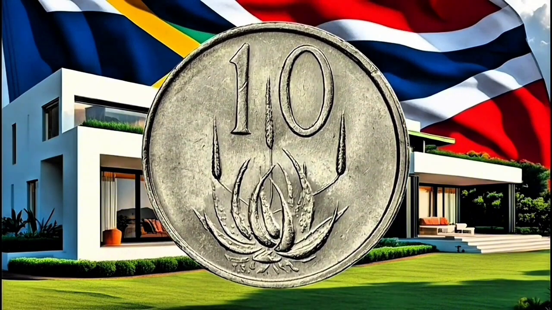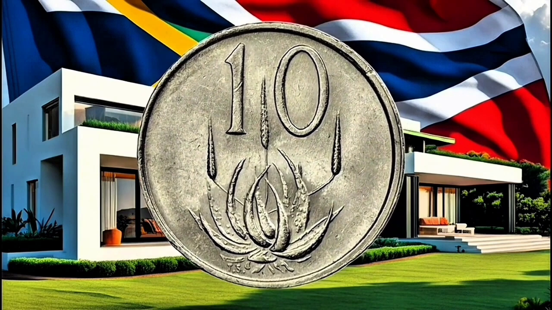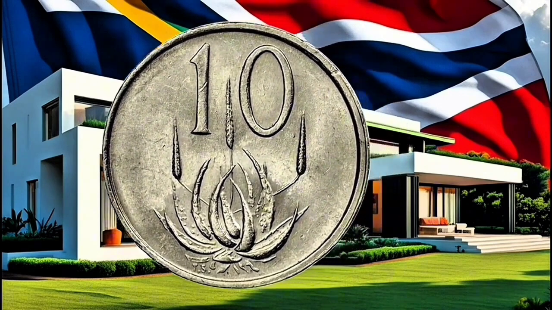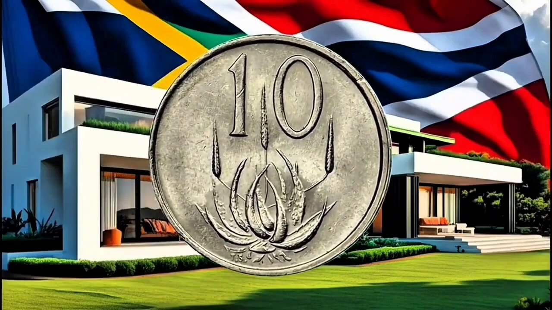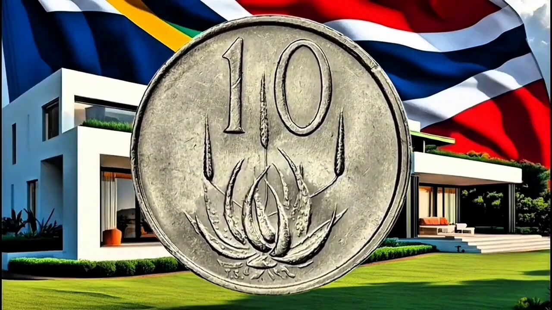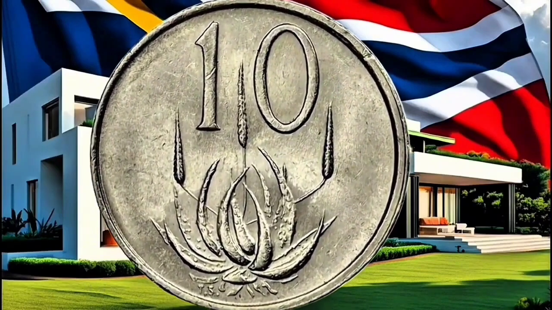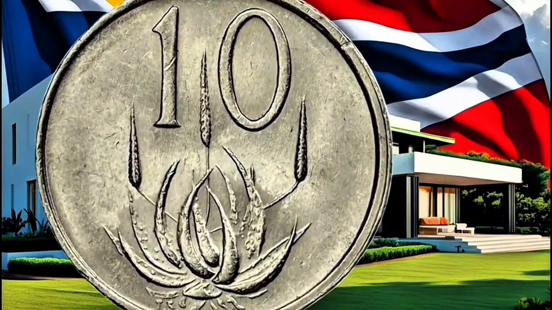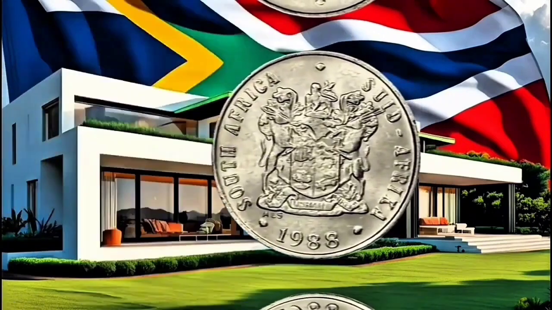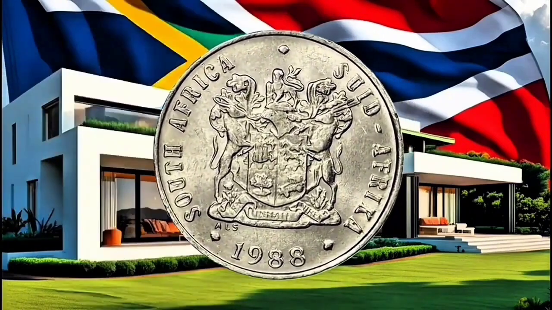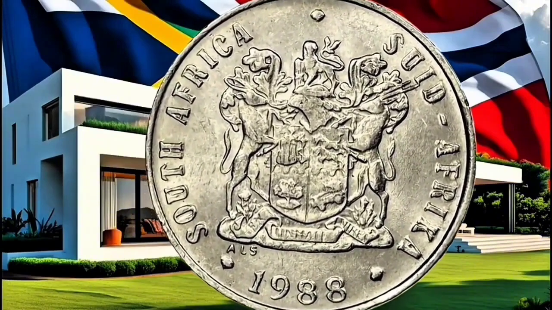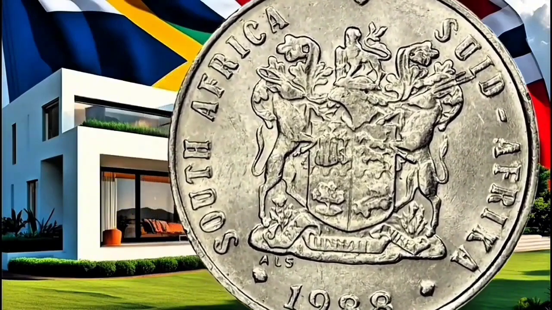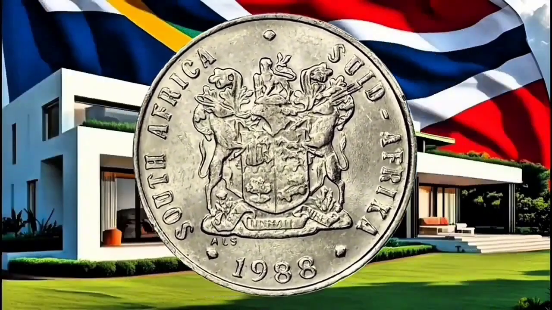That said, you must always verify these prices with real auction results. Most 1988 10-cent coins are only worth face value or a few dollars, but if you have one in near-perfect condition, it's time to get it graded. Coin grading services like PCGS or NGC can confirm whether you've got something special. If your coin has a rare mint error, it's a game changer. Auction houses and collectors often pay premium rates for authenticated rarities.